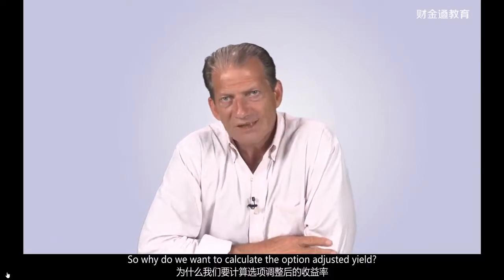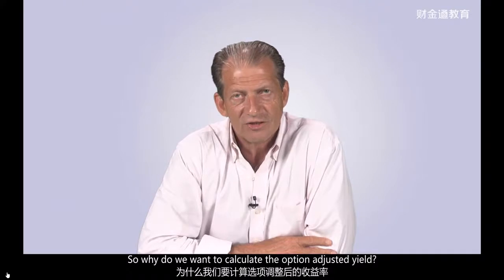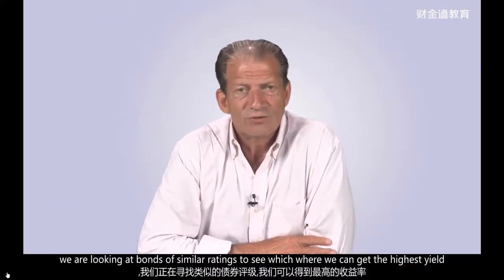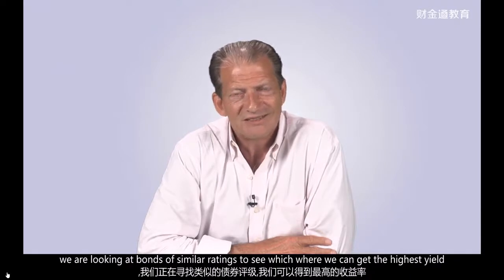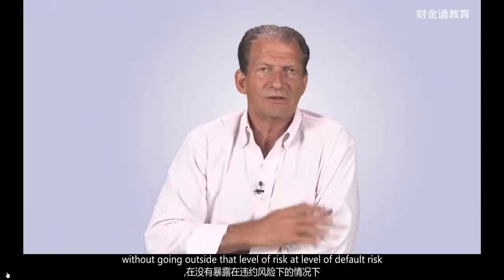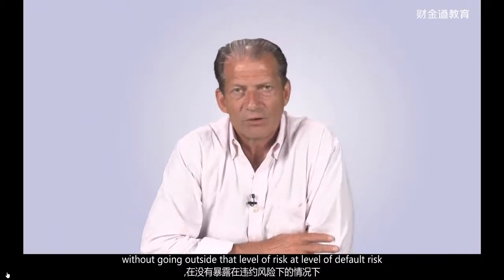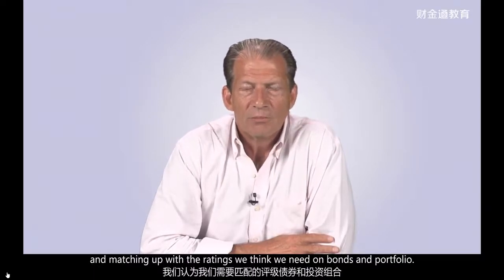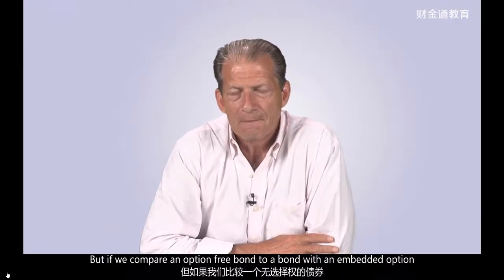So why do we want to calculate the option adjusted yield? Well, we want to compare bonds. Oftentimes in bonds, we're looking at bonds with similar ratings and seeing where we can get the highest yield without going outside that level of risk, that level of default risk, and matching up with the ratings we think we need on bonds in the portfolio.